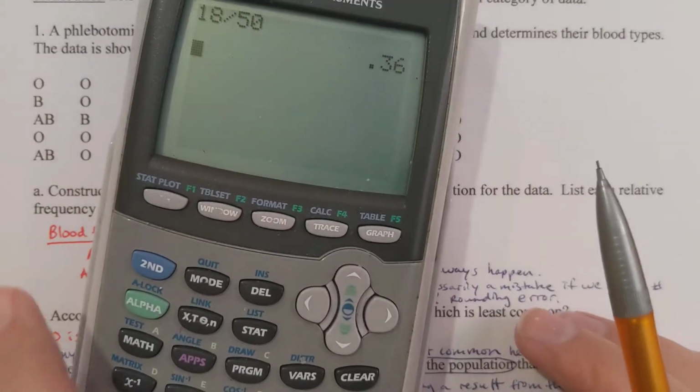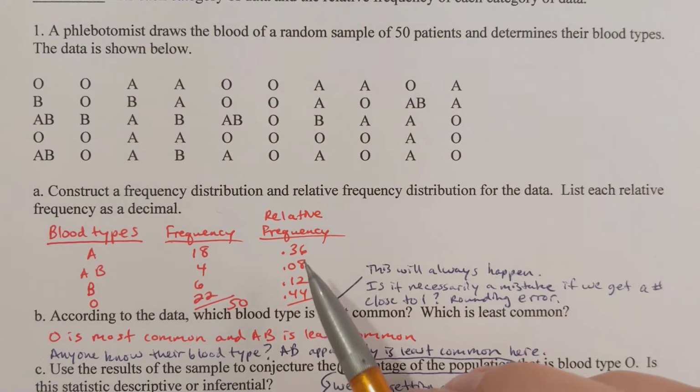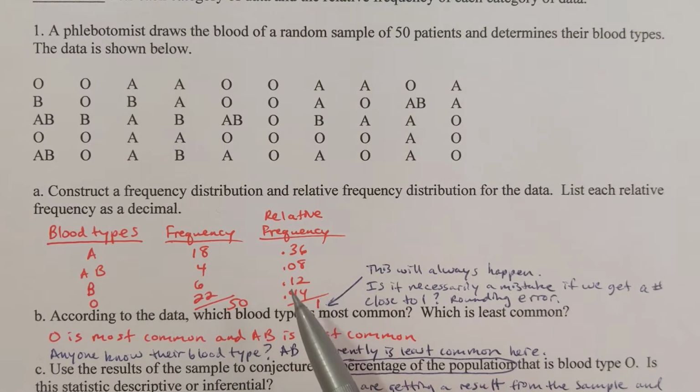Continue to do that. 4 divided by 50 is 0.08. 6 divided by 50 is 0.12. And 22 divided by 50 is 0.44.